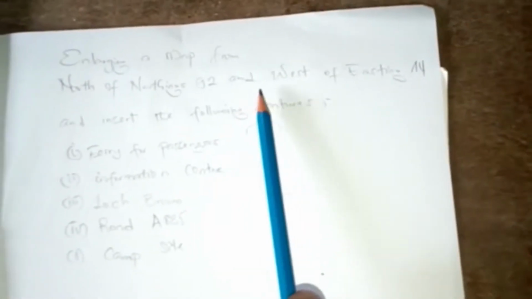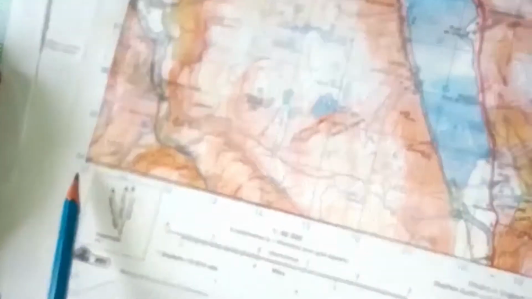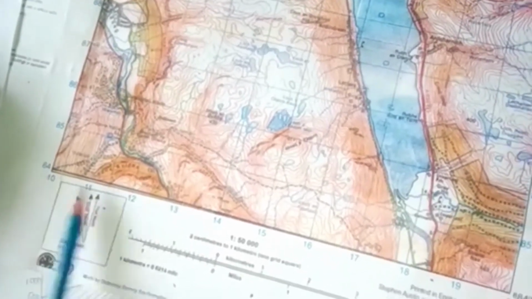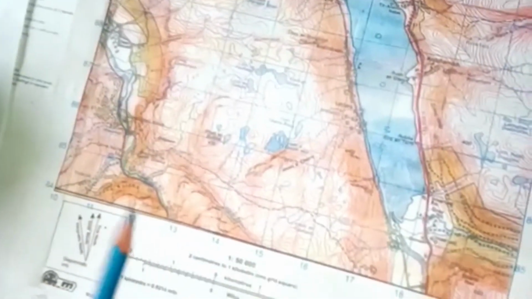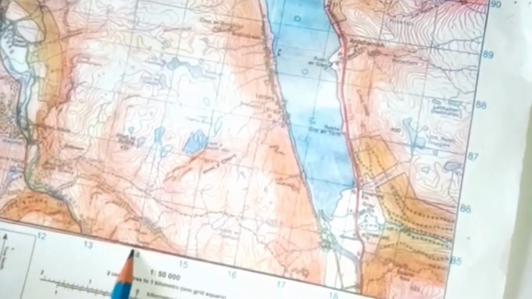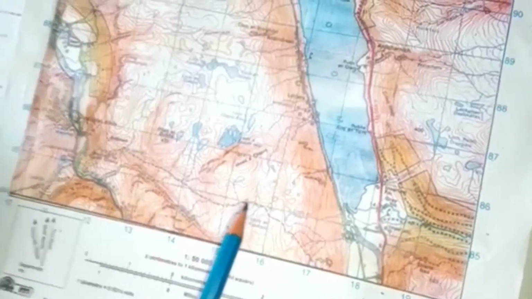We are also referred to west of easting 14. If you look on a map here, we have the numbers that are numbered from the west toward the east. Like I said in the last class, they are referred to as the eastings because they are increasing towards the east. This is easting 14, and when we talk about west of easting 14, we mean that we are at 14 and we are looking towards the west direction of easting 14.